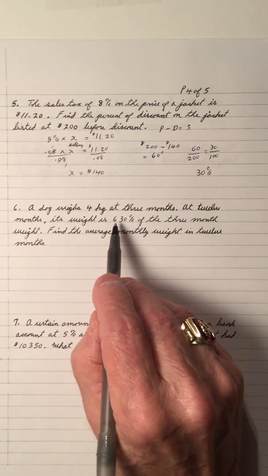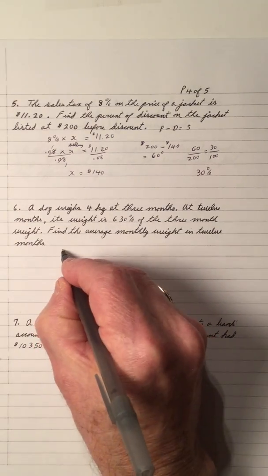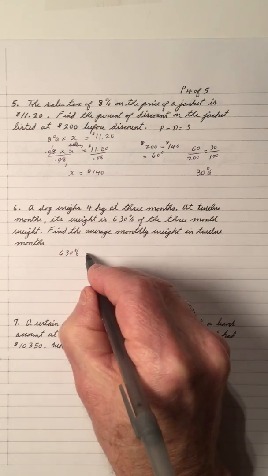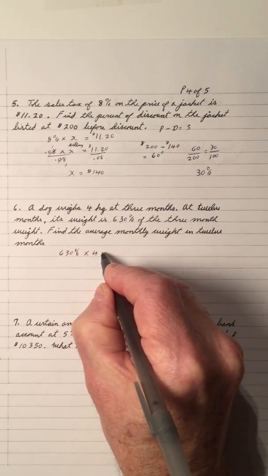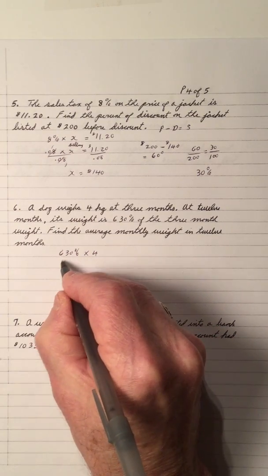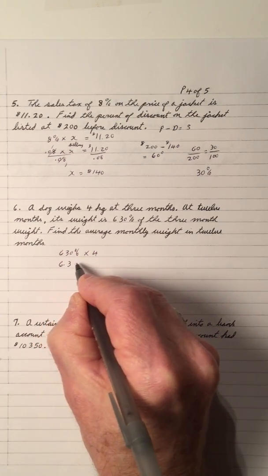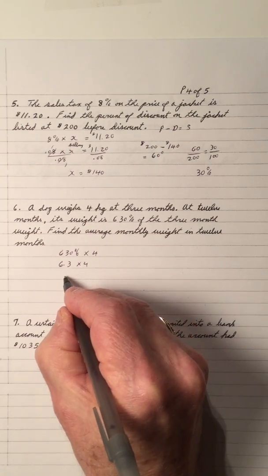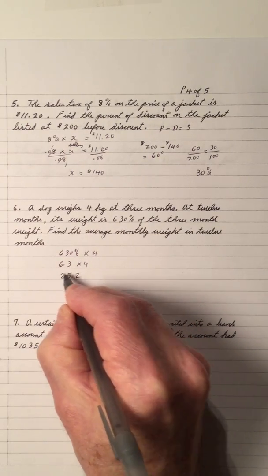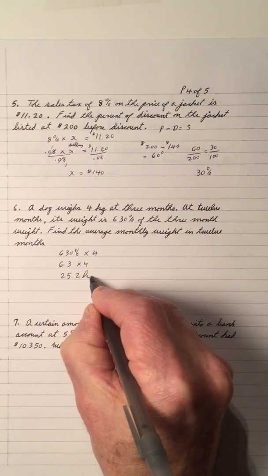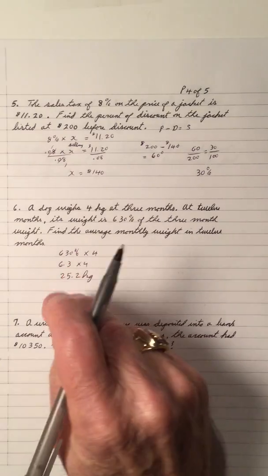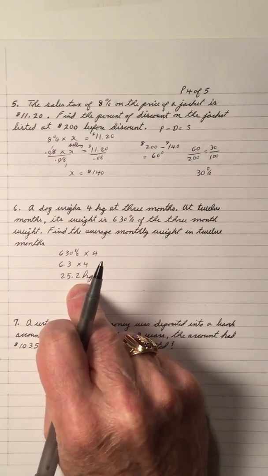So we have 630% of the 3-month weight. The 3-month weight is 4 kilos. So 630% is 6.3 times 4, and 6.3 times 4 gives me 25.2 kilos. So that's the weight at the end of 12 months.